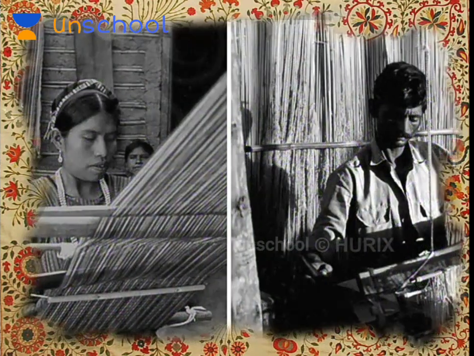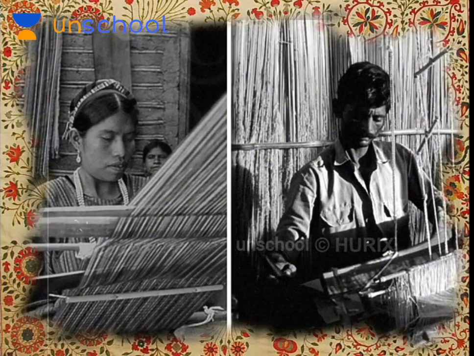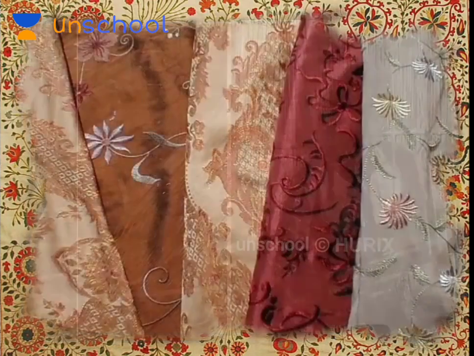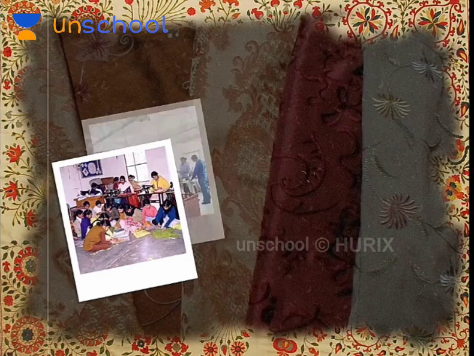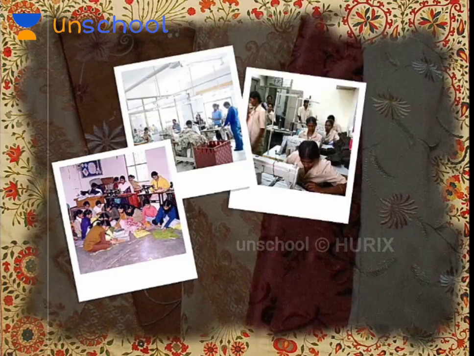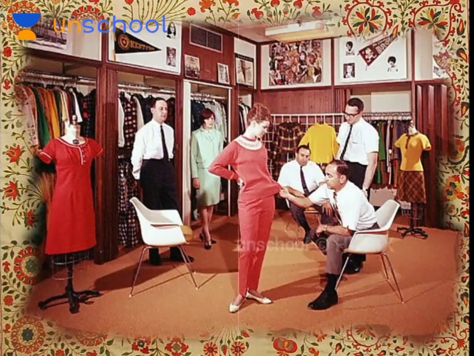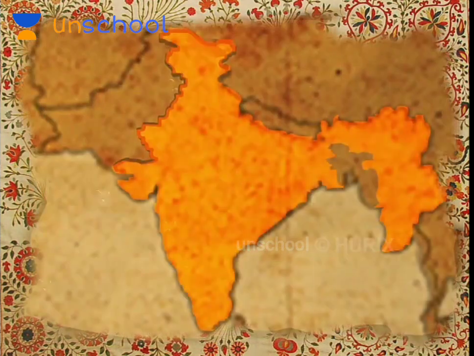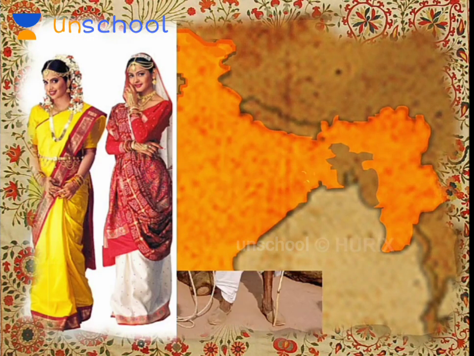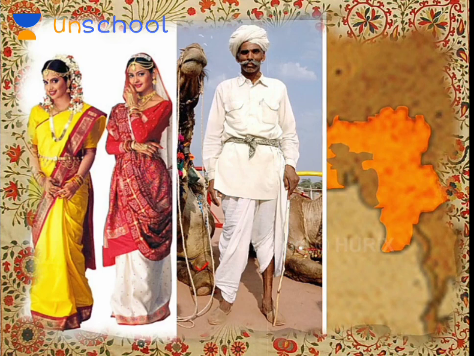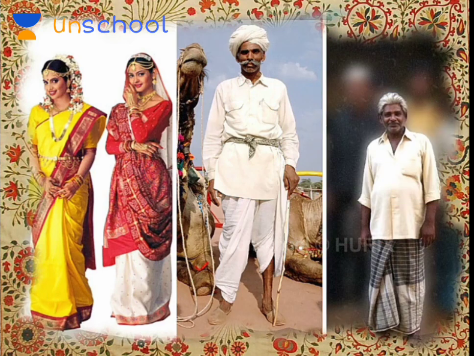People learned to weave fabrics from yarns. Later, with the invention of the sewing needle, people began stitching fabrics to make a variety of clothes. Today, we have a large variety of fabrics as well as stitched clothes. However, in India, unstitched pieces of fabric like sari, dhoti, turban, or lungi are widely used as clothing.